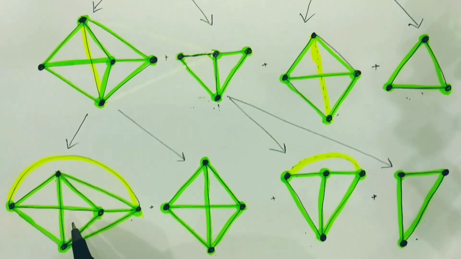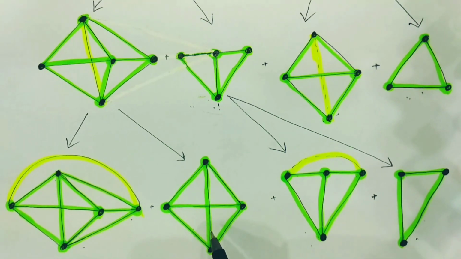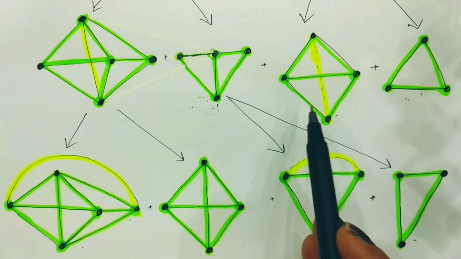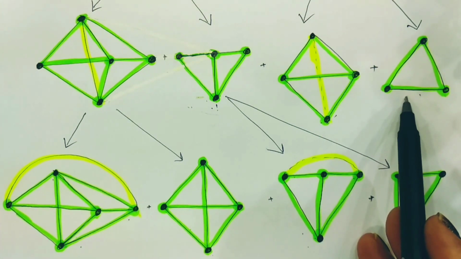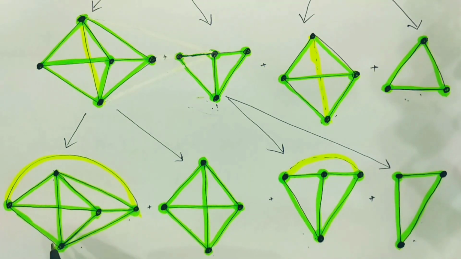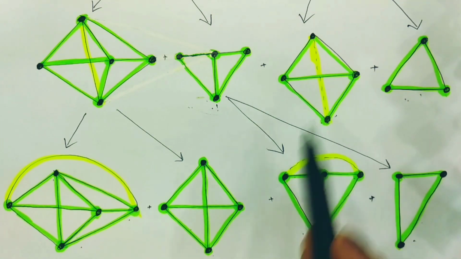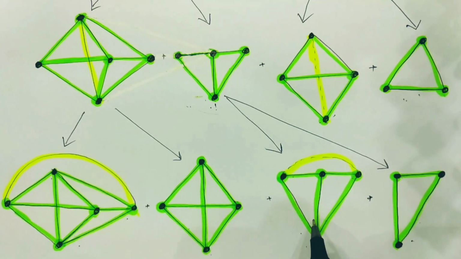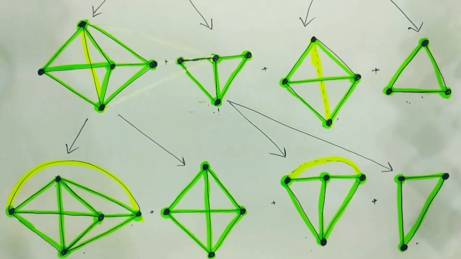This one is a complete graph with 5 vertices. This one is a complete graph with 4 vertices. This one is also a complete graph with 4 vertices. This is a complete graph with 3 vertices. This is a complete graph with 4 vertices, and this is a complete graph with 3 vertices. So we have one complete graph with 5 vertices, a total of 3 complete graphs with 4 vertices, and a total of 2 complete graphs with 3 vertices.